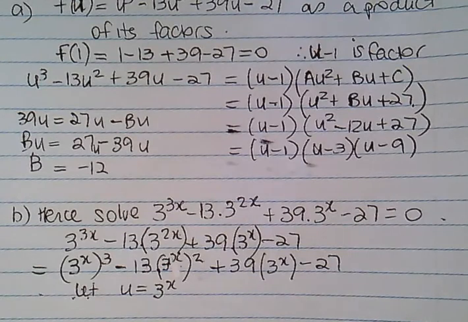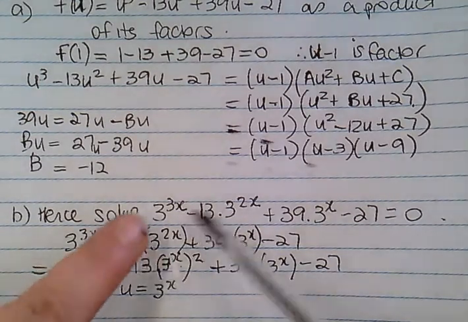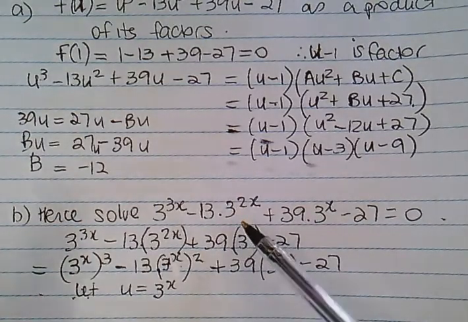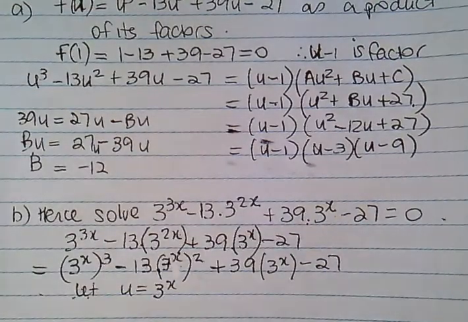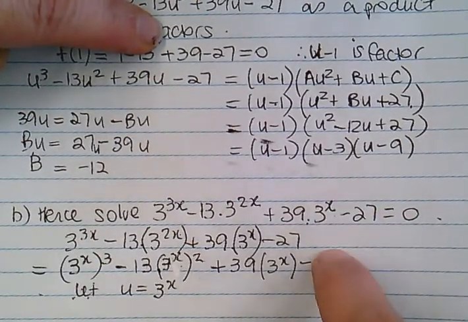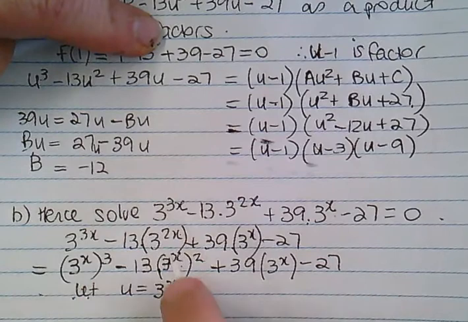Do you get why I have to make this look like that, u cubed minus 13u squared plus 39u? You can sort of see what u is going to be when you look at the third term. u is going to be 3 to the x. So you have to have 3 to the x in each of them.